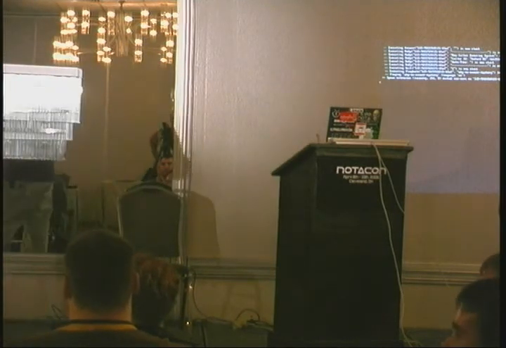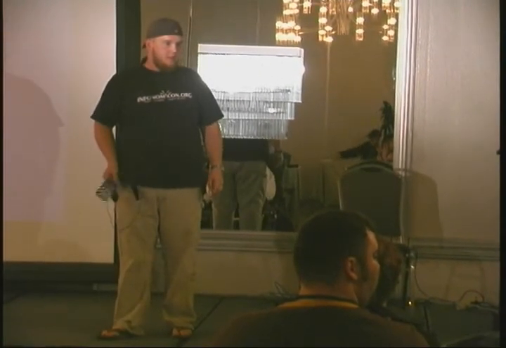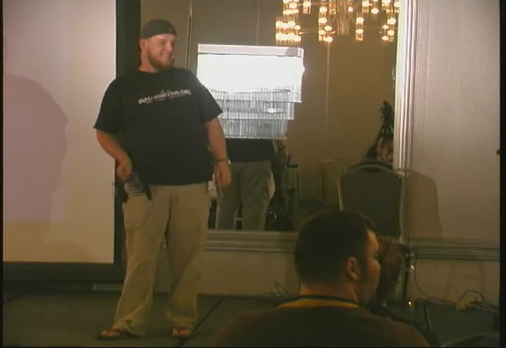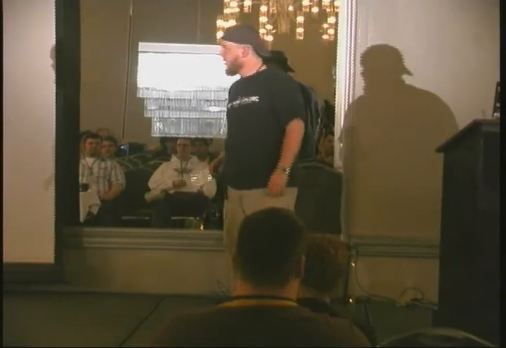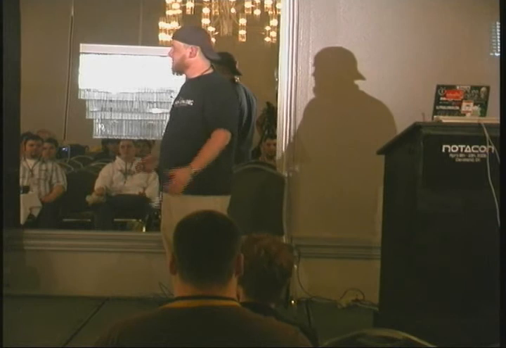Has anyone ever made a live CD? Anybody? Okay. What'd you use? I don't remember. It was a couple of years ago. Okay. That's all right. You can use Damn Small Linux, and the Knoppix stuff is open, and it's supposedly easy to remaster Knoppix, but I really like Slax because of the modules.